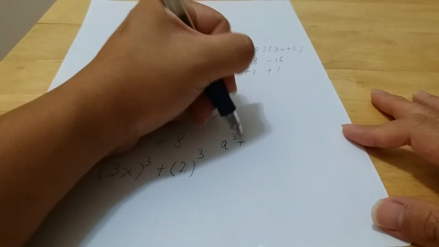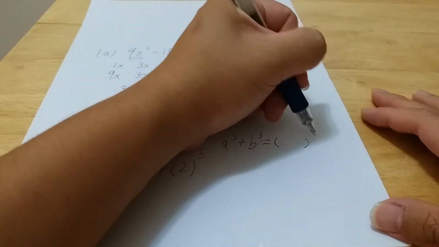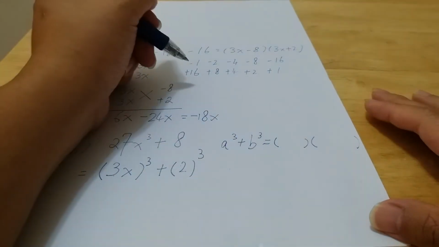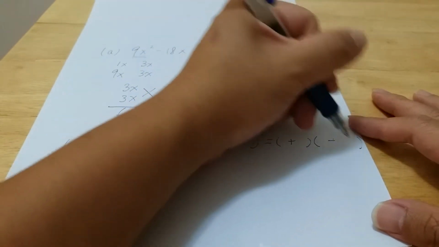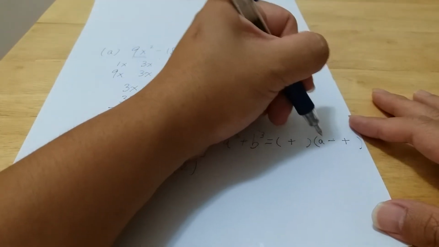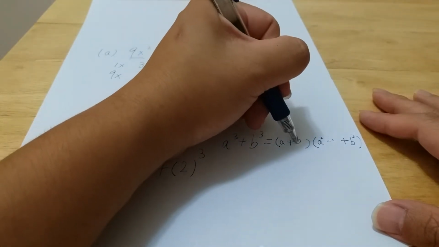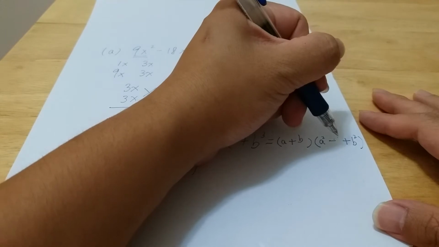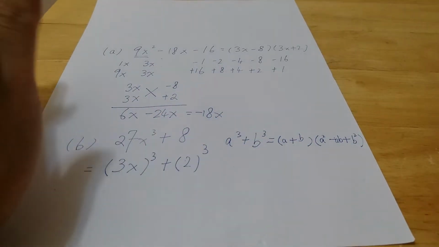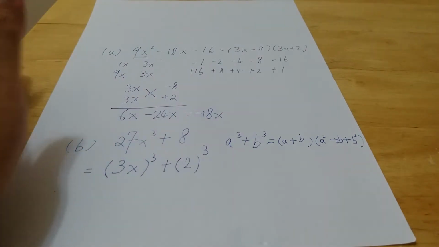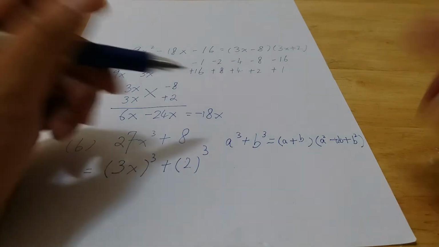For the cubic formula, please pay attention. a cubed plus b cubed. I've told you to remember it like this. We have a small bracket, we have a bigger bracket, and then the signs are positive, negative and positive. This is a squared, this is b squared, this is a, this is b. And the middle one is not 2ab, it's only ab. If you do not remember this formula, no one can help you. I've told you in the last video, so you must remember this.